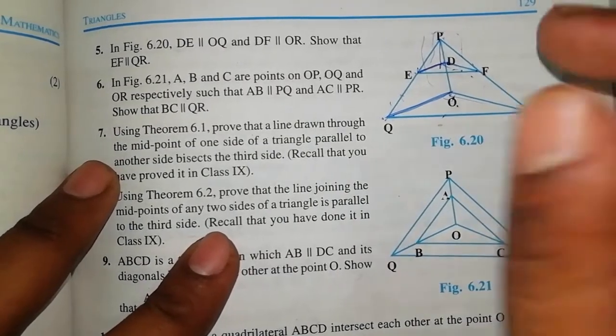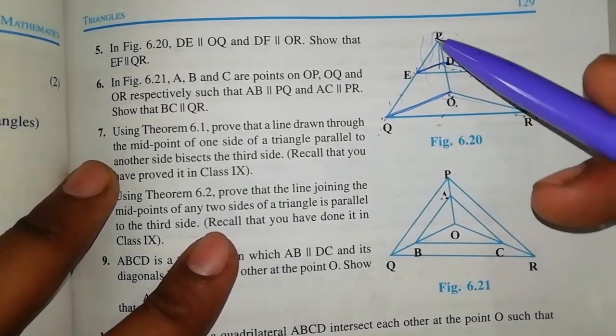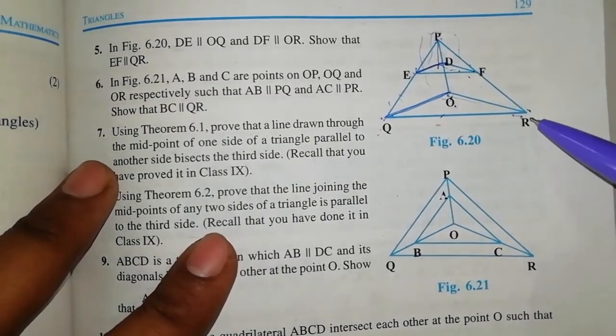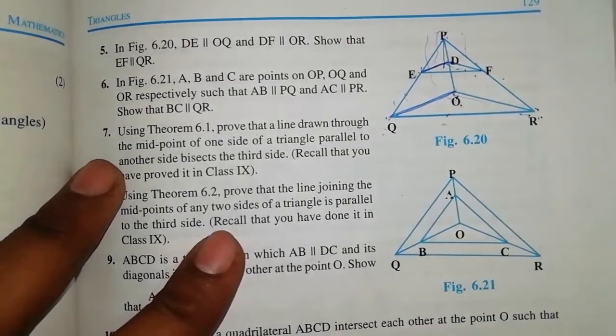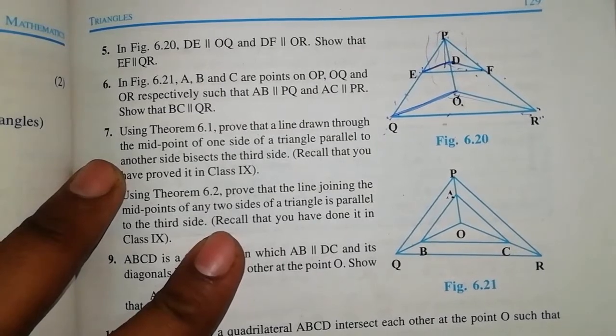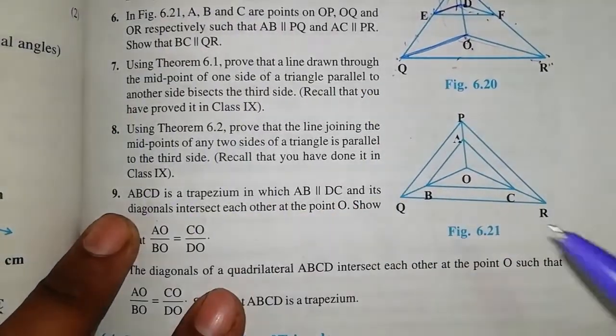So for triangle PQR, if PE upon EQ is equal to PF upon FR, they are in the same proportion. So we can say that EF is parallel to QR. Yes, now question number 6.